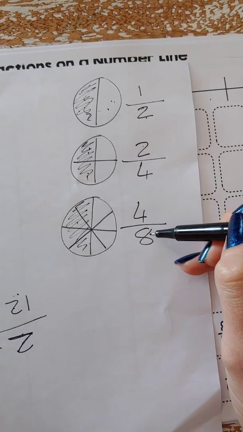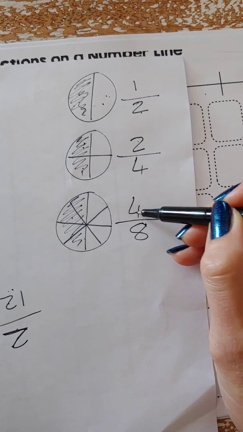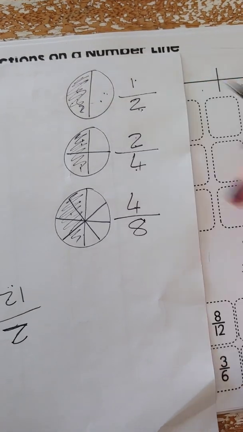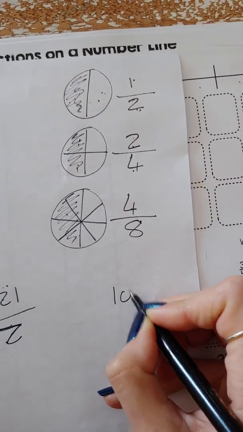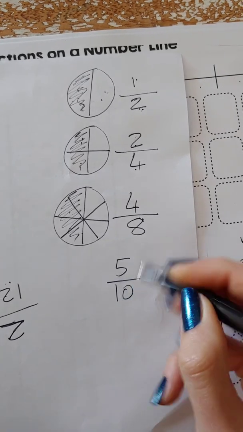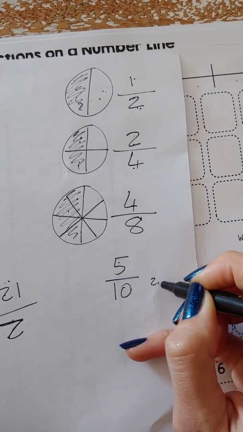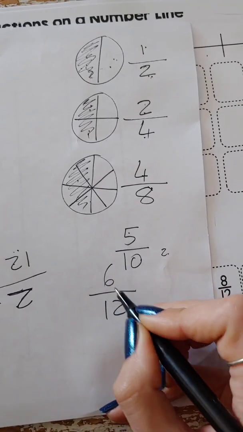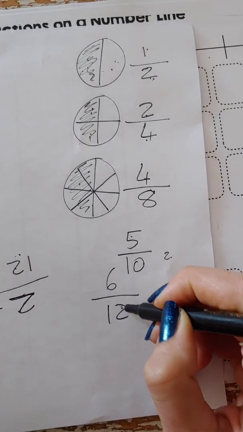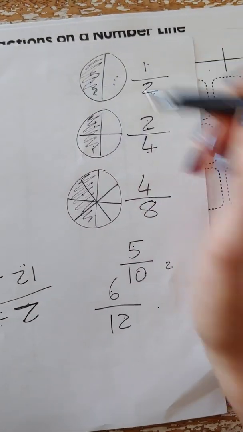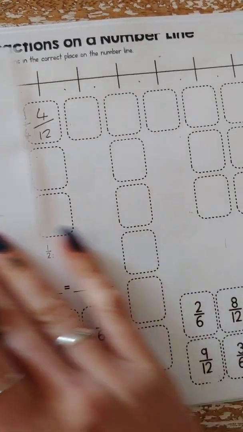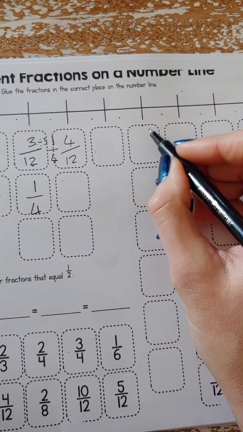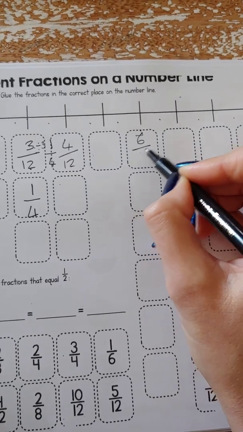You can just think of what is half of 8. 8 divided by 2 is 4. 4 divided by 2, 2. 2 divided by 2, 1. Another one would be 5 over 10, because 10 divided by 5 is 2. Then it makes 2 parts of the half. 6 over 12 is also a half. 12 divided by 6 is also 2. 2 equal parts. And then you should be able to fill in this one, because this is the half mark. This would be 6 over 12.